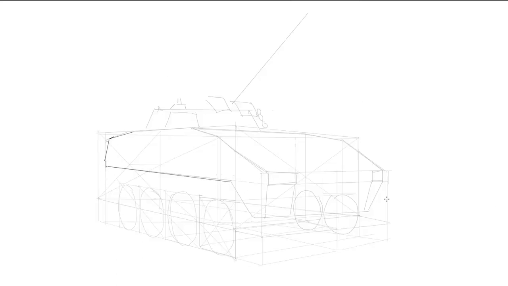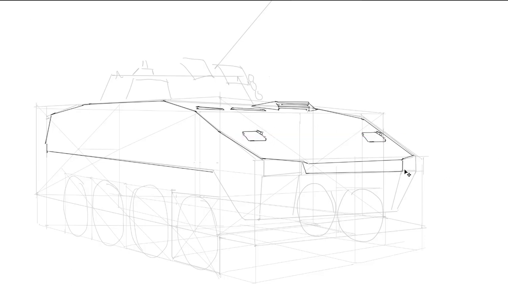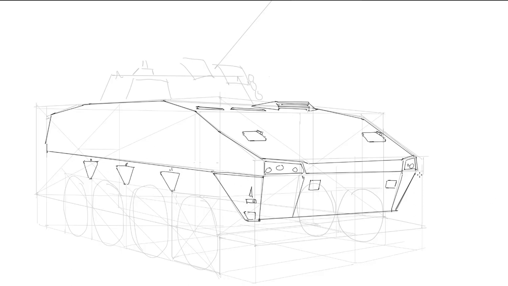At this point, I feel like I'm pretty happy with the construction. With my construction finished, I can knock down the opacity and start doing my final line work. If I was doing this traditionally, I would either do the initial construction in light Copic marker, or I would just use a very light line with ballpoint. Both ways produce different visual results, and I think you should experiment to see which one you like.